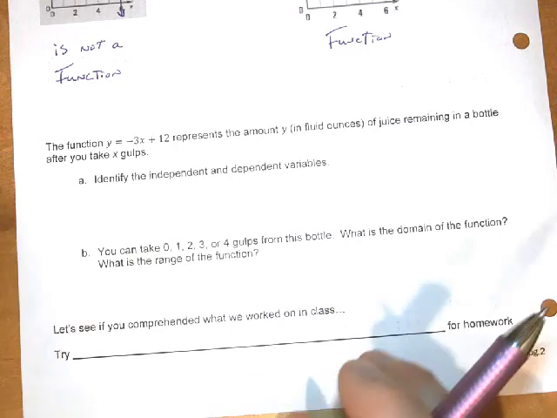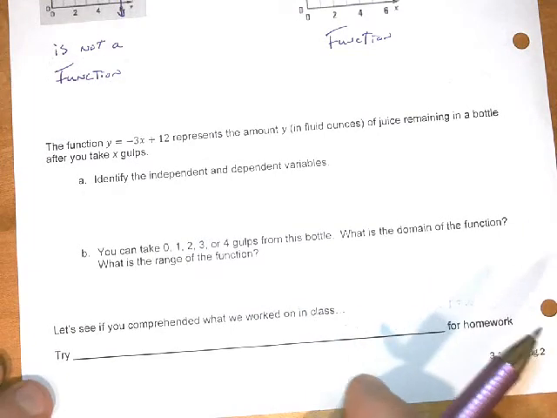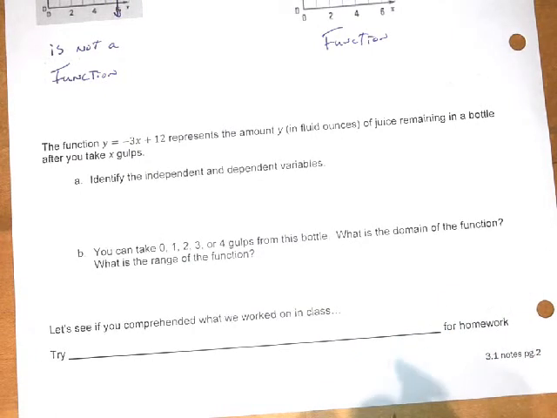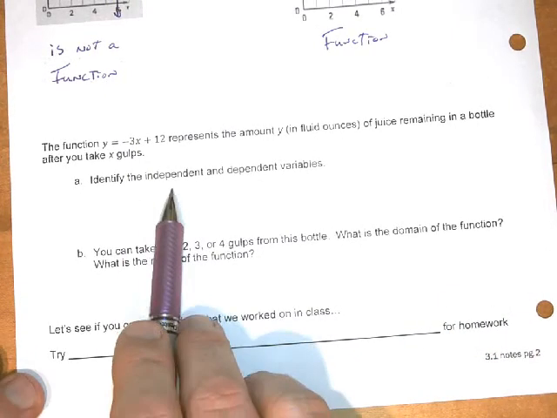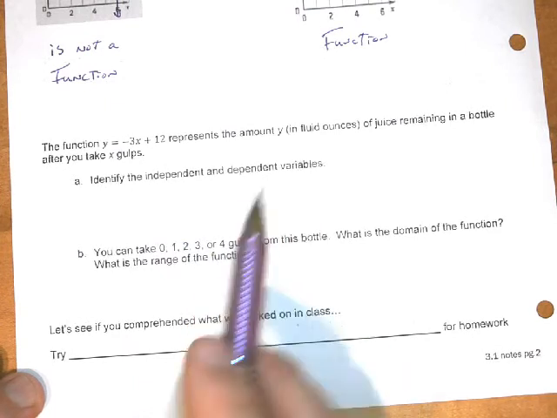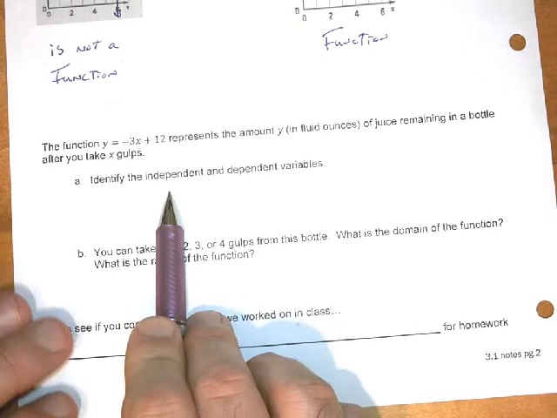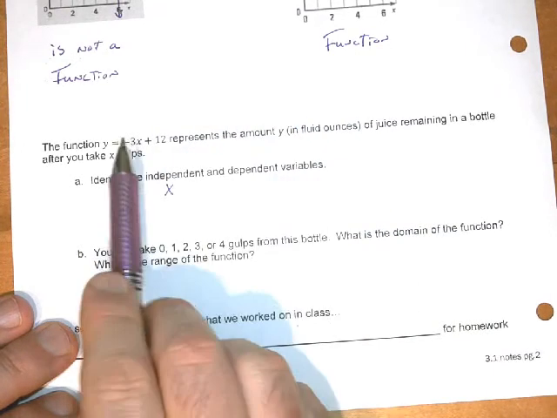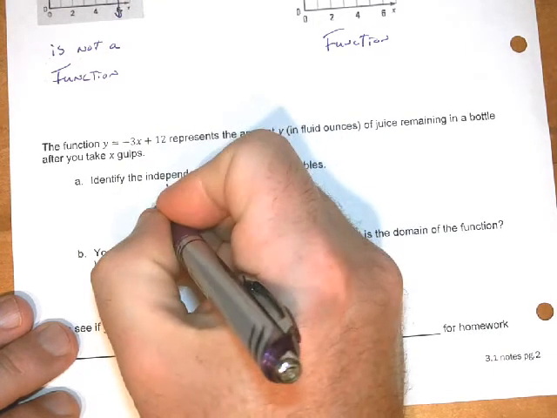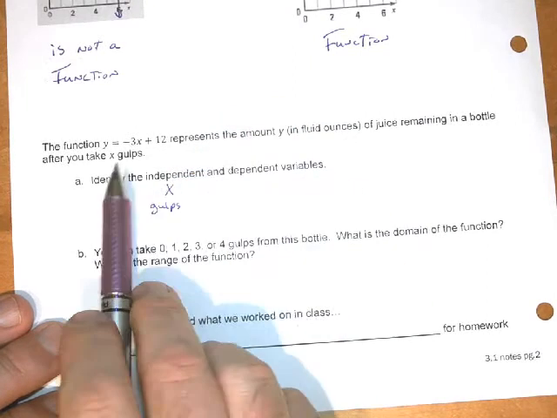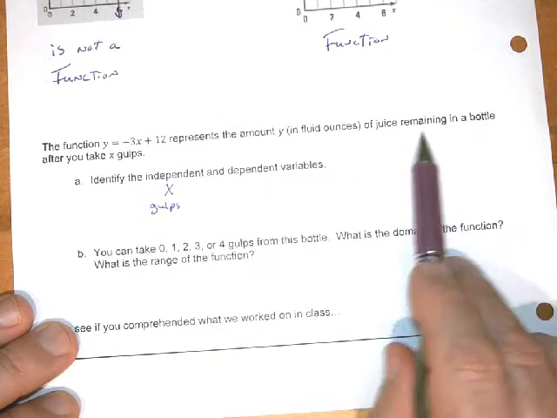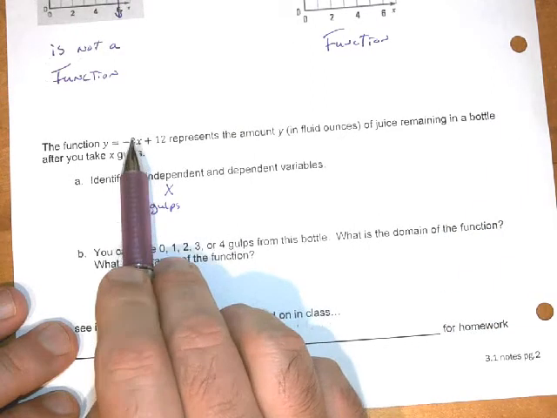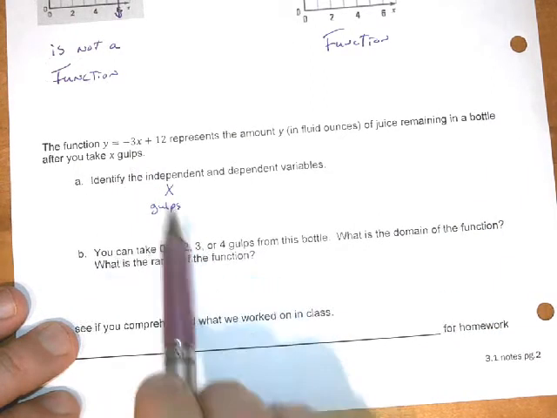The last one here says the function y equals negative 3x plus 12 represents the amount y in fluid ounces of juice remaining in a bottle after you take x number of gulps. Identify the independent and the dependent variables. So the independent in this one, ladies and gentlemen, is the x. How many gulps we take determines how much liquid is left.